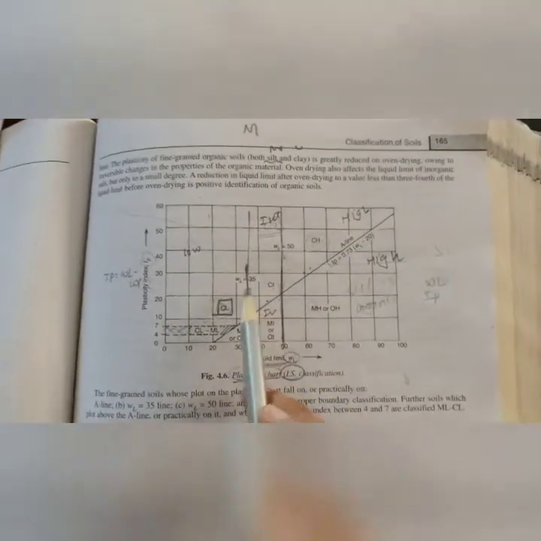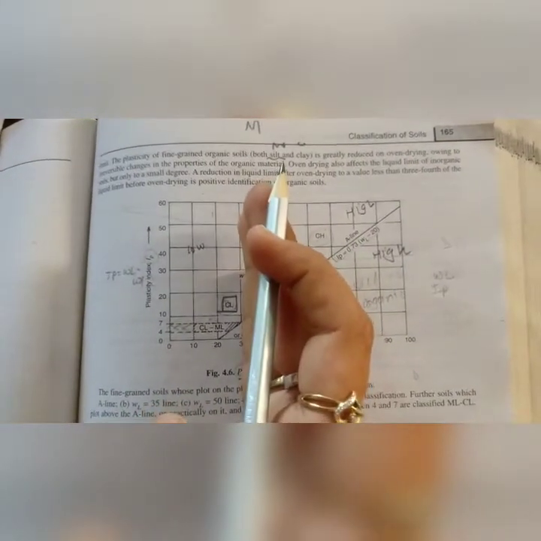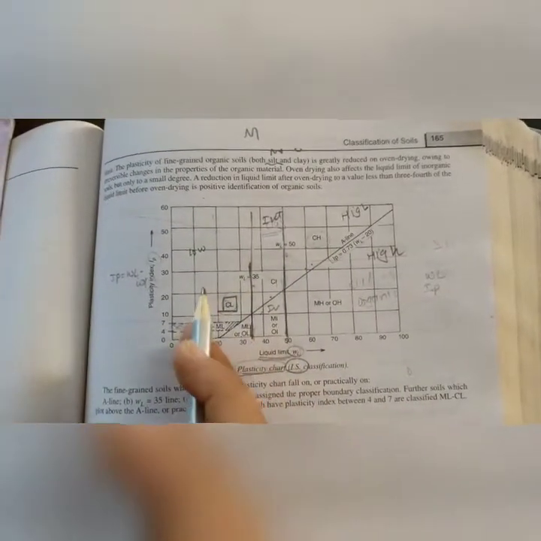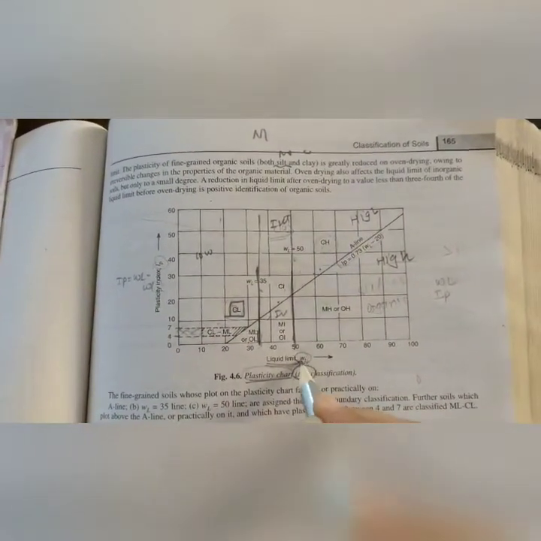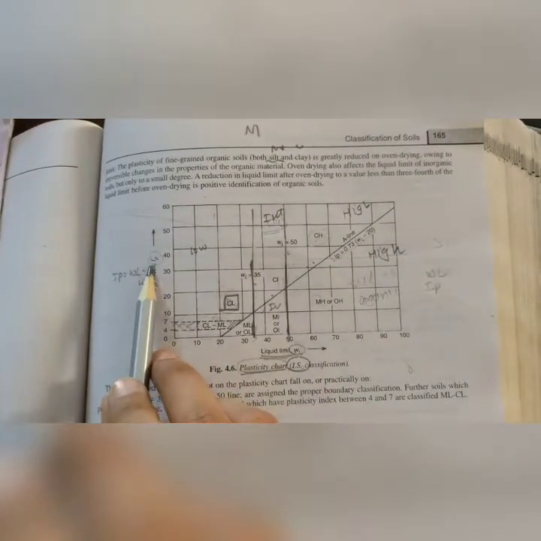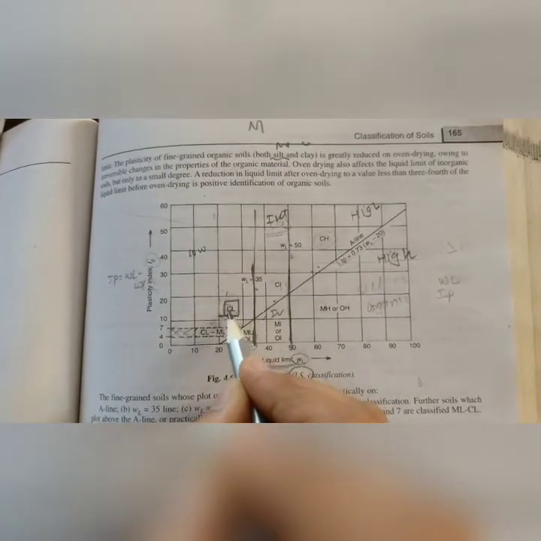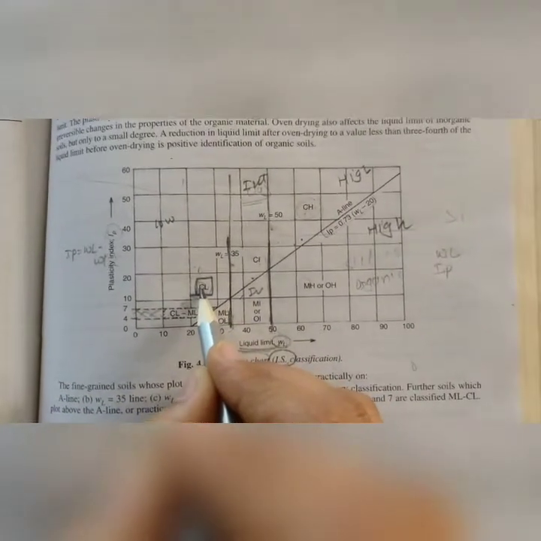Again I am going to repeat, if the liquid limit is less than 35 and the bisecting point of liquid limit and plasticity index in the plasticity chart is above the A line, the soil is said to be low compressible clay, that is CL.